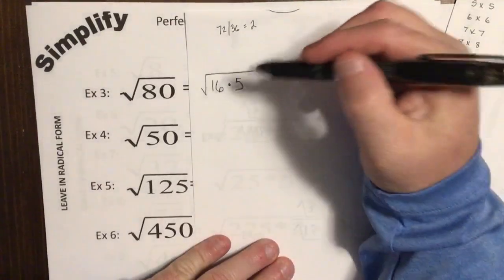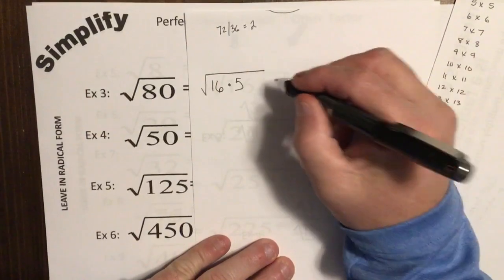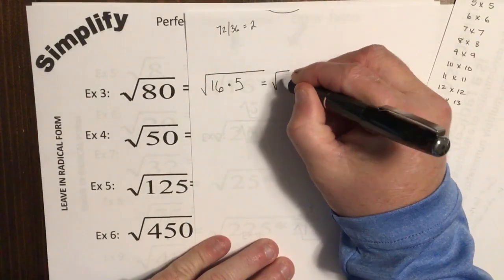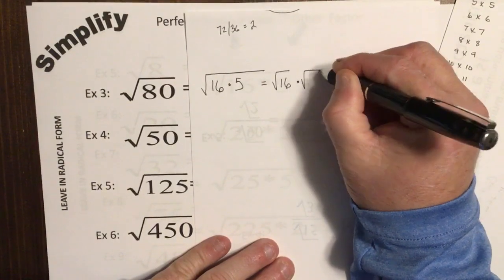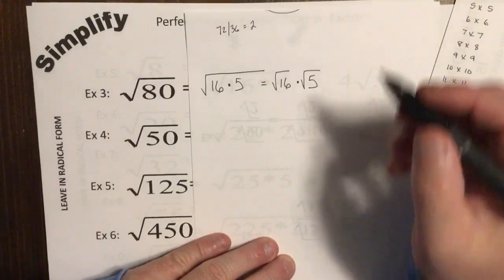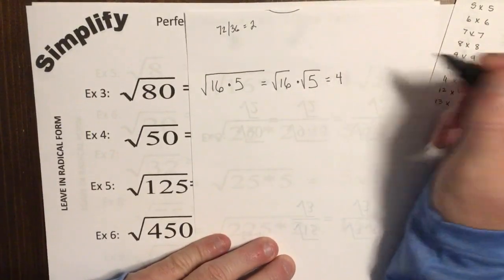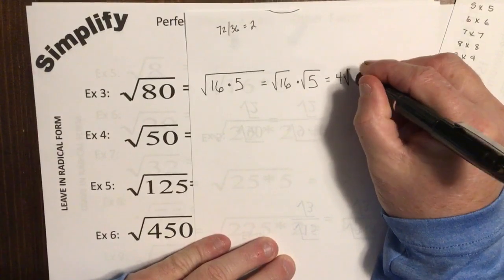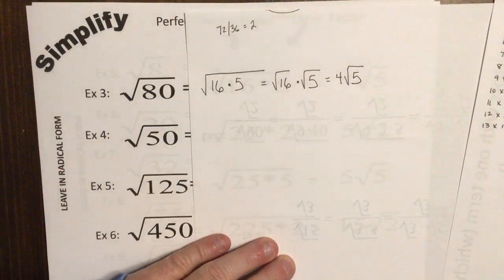So what you end up having is a perfect square times not a perfect square. So now I'm going to take that and go square root of 16 times the square root of 5. Okay. Now I'm going to find the square root of 16, which is 4. And I have left inside my radical, since it is not a perfect square, 5. So I end up with 4 square root of 5.